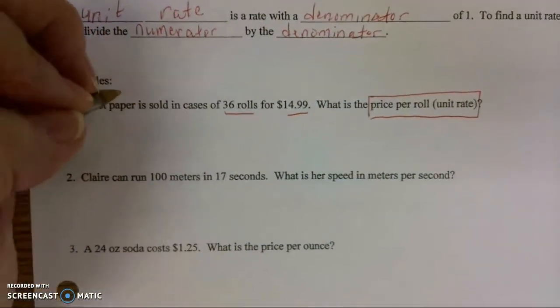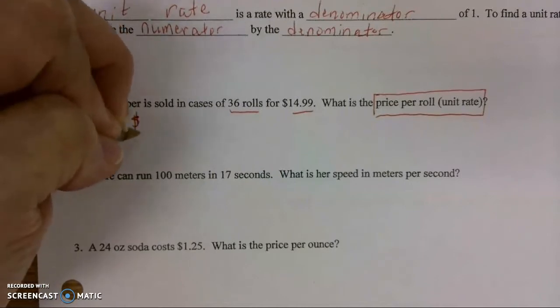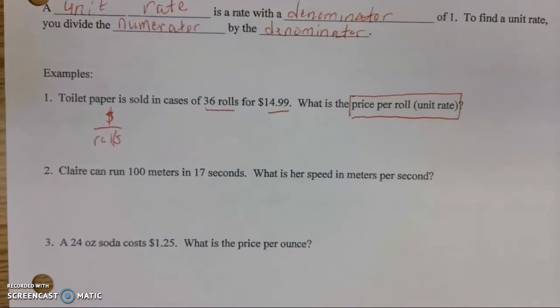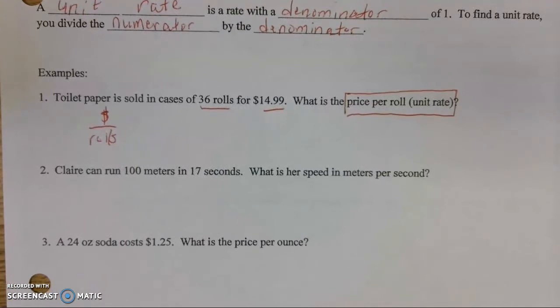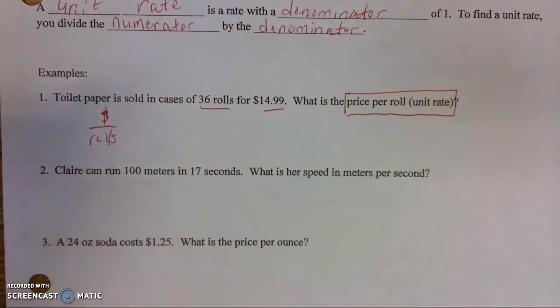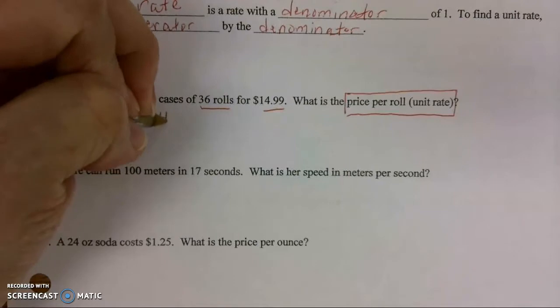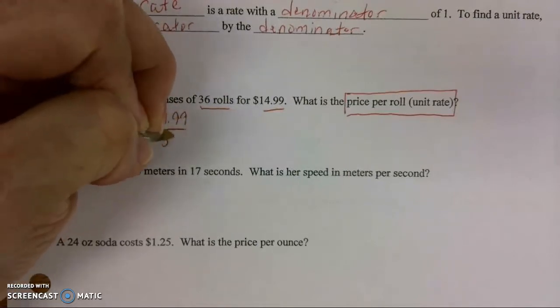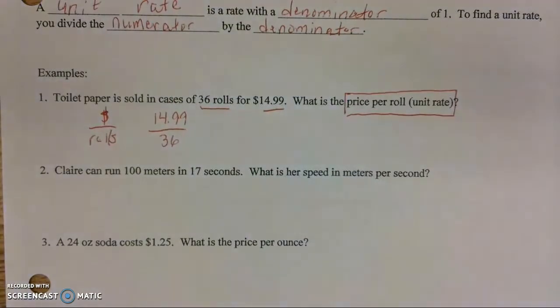So I'm going to do money to rolls. Particularly, I want to know how much money is one roll. So when I set up this unit rate, this ratio, this fraction, I'm going to set it up $14.99 over 36.